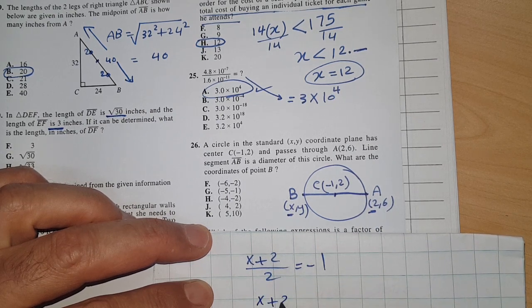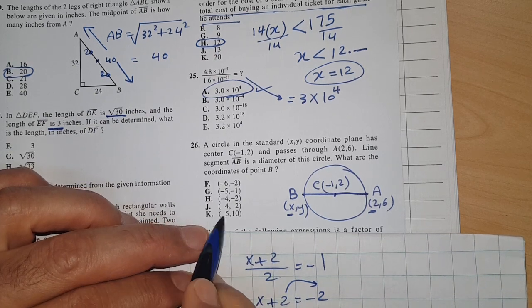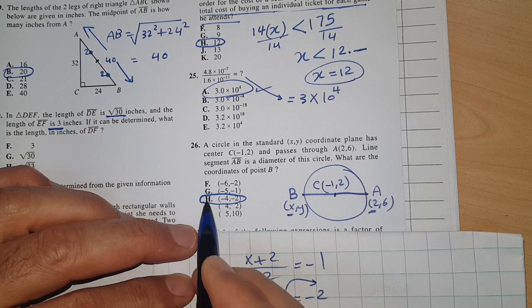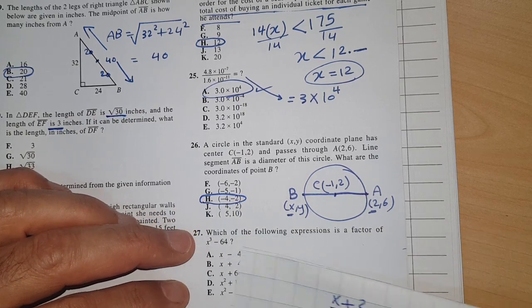Multiplied by 2, x plus 2 equals -2. Move to here, x equals -4. -4, that's 1. Thank you. This point is negative. Start with -4.